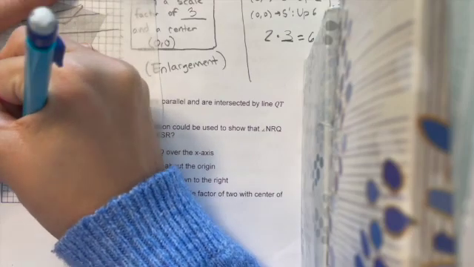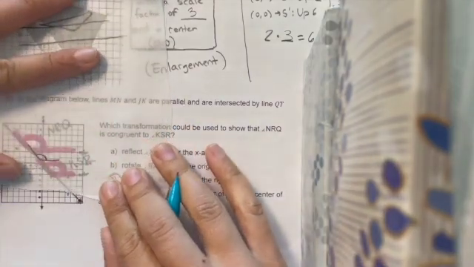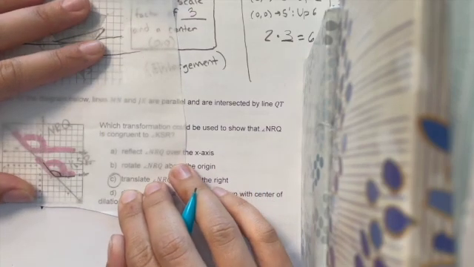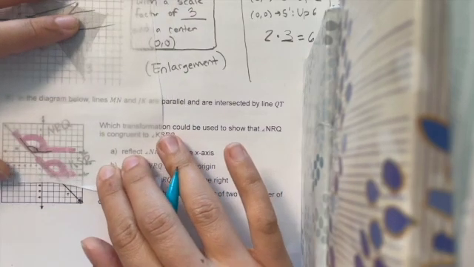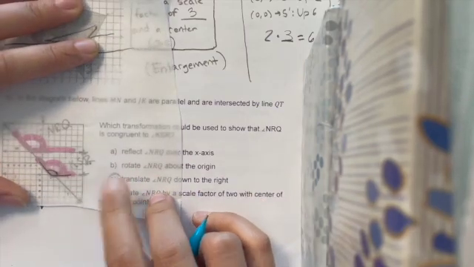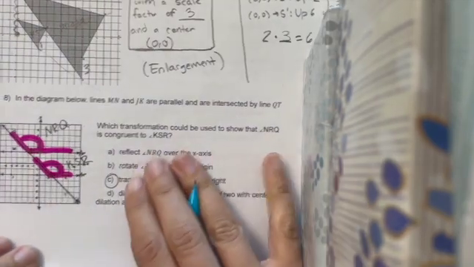There's my original angle. I just need to slide it down and to the right. And it lines up with my new angle. I take my original NRQ, I translate it down to the right, and you get angle KSR. Now, we're not dilating it, it's the same angle, we're just sliding it down. Okay, so that's all that one is. You just gotta identify the angles. All right, and that's it.